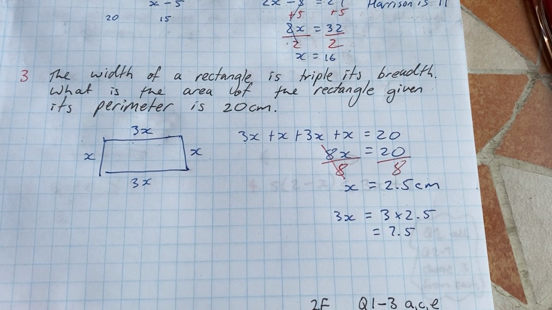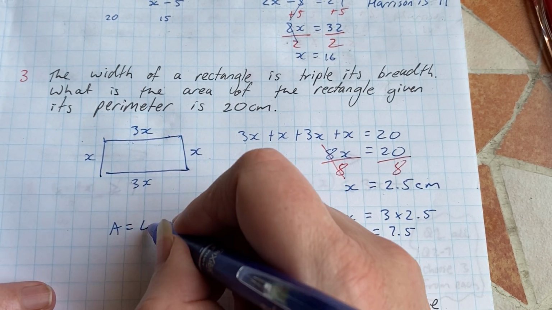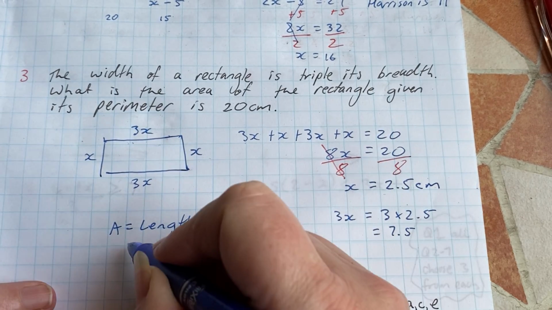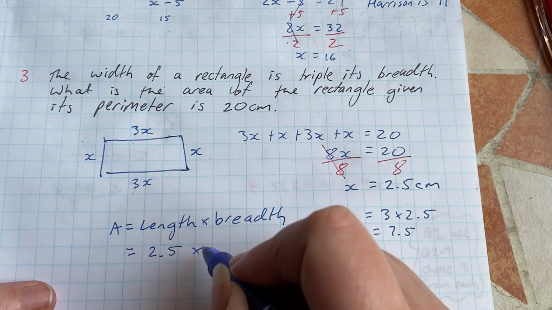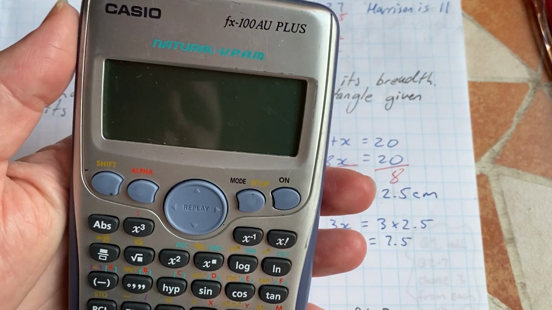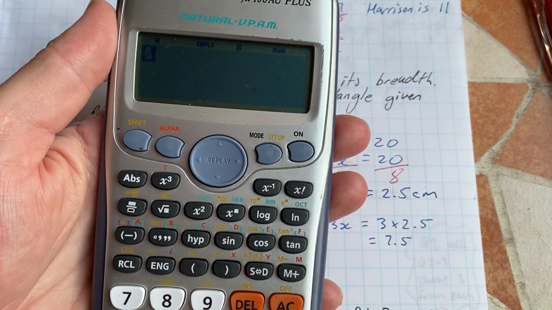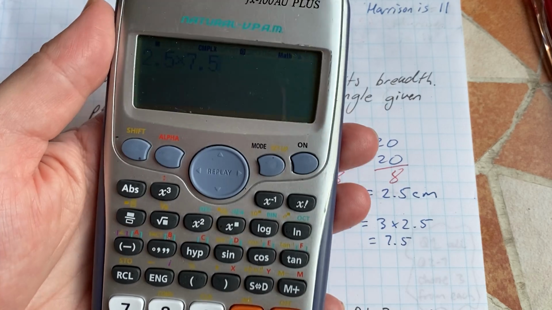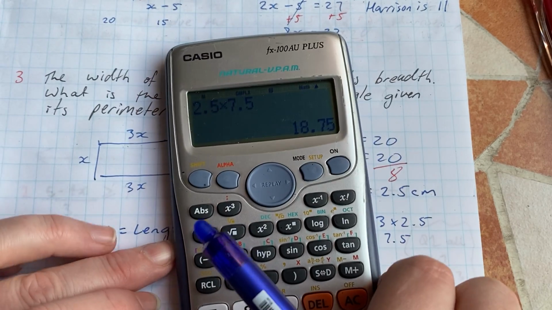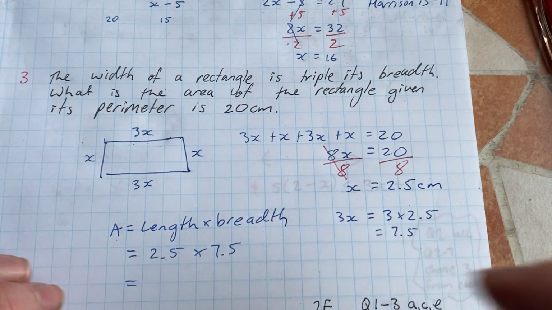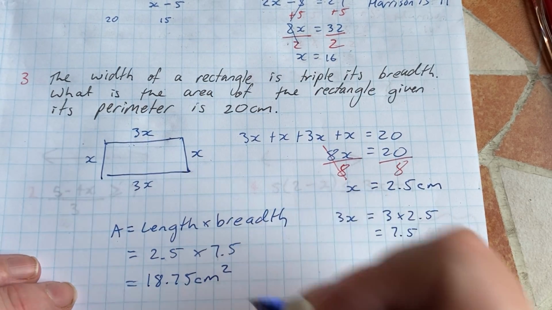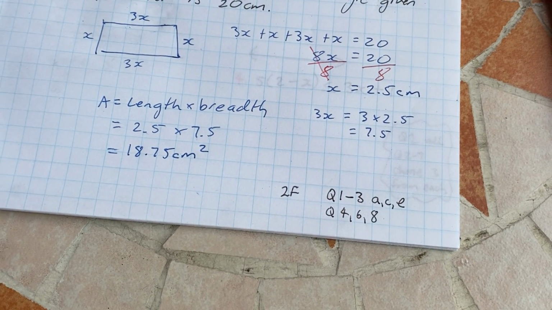Now the question was, what is the area? So the area is the length times the breadth. So it's 2.5 times 7.5. So I'll just get out my calculator for that. 2.5 times 7.5. I'll press the SD button to get it as a decimal. 18.75. We were doing centimetres, so area would be centimetres squared. There are the questions to do from the exercise.